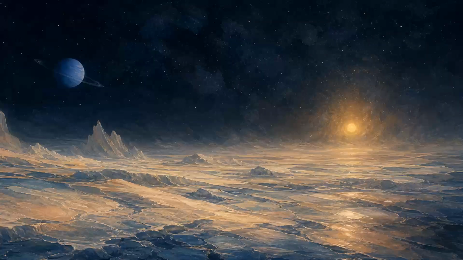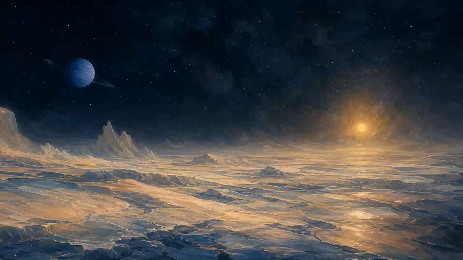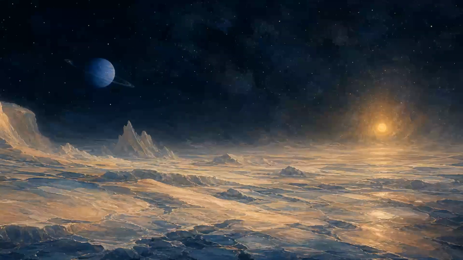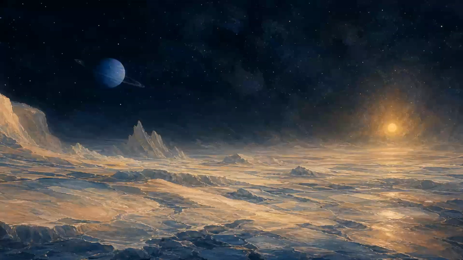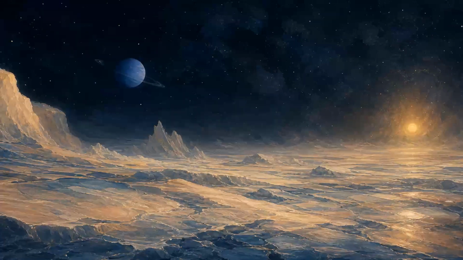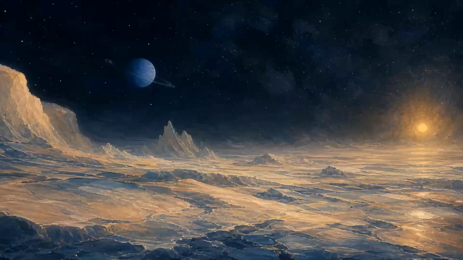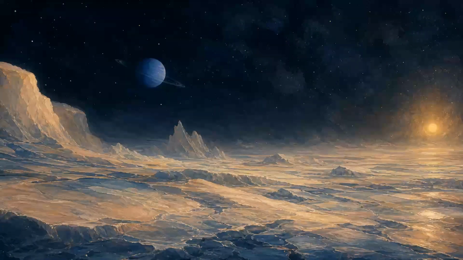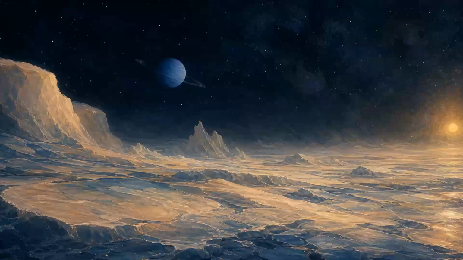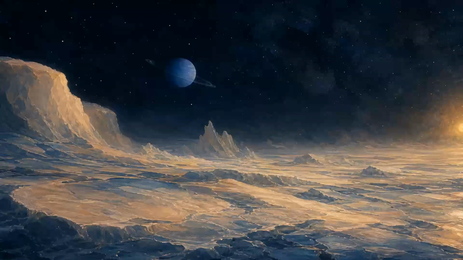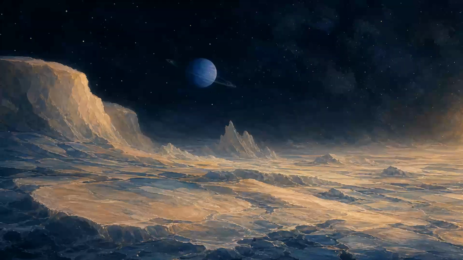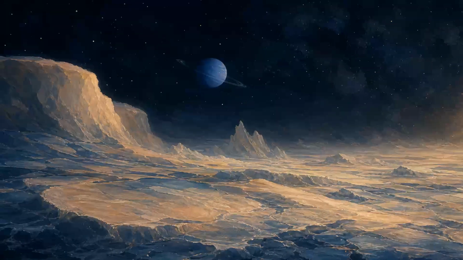Triton's surface temperature is near minus 235 degrees Celsius, among the coldest measured on a planetary body. Nitrogen, methane, and carbon monoxide can exist there as ices. A tenuous nitrogen atmosphere changes with the moon's long seasons. Neptune also has faint rings named Galle, Leverrier, Lassell, Arago, and Adams. The outer Adams ring contains concentrated arcs called Liberté, Égalité, Fraternité, and Courage.